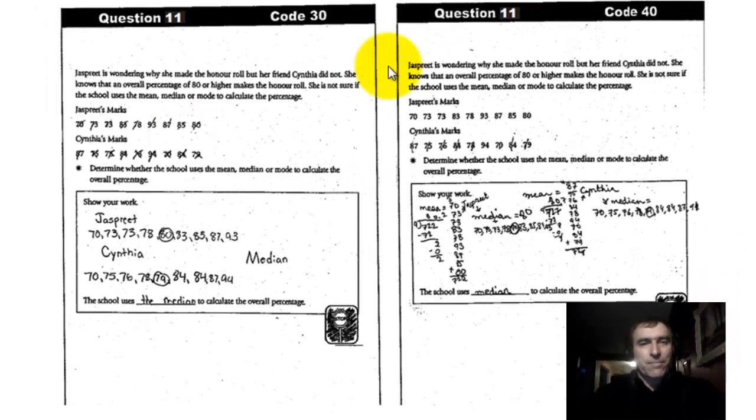The next question is number 11, and I've got 2 examples here of how you can do it. Jaspreet is wondering why she made the honors roll, but her friend Cynthia did not. She knows that an overall percentage of 80% or higher makes the honor roll. She is not sure if the school used the mean, the median, or the mode to calculate the percent. So you've got the marks here, Cynthia's marks. Determine whether the school uses the mean, the median, or the mode to calculate the overall percentage.